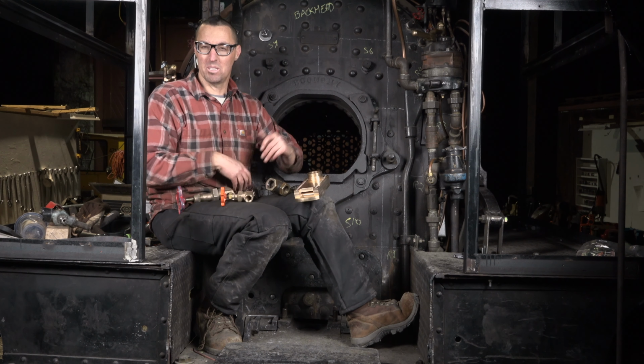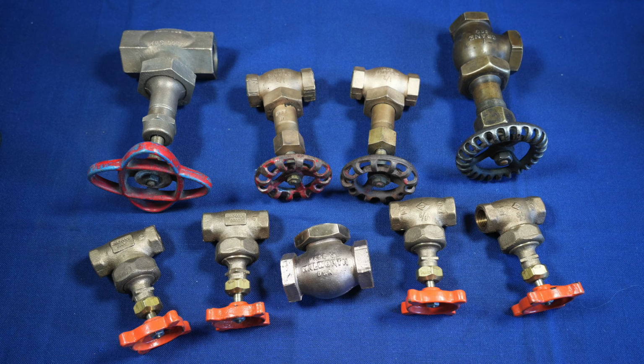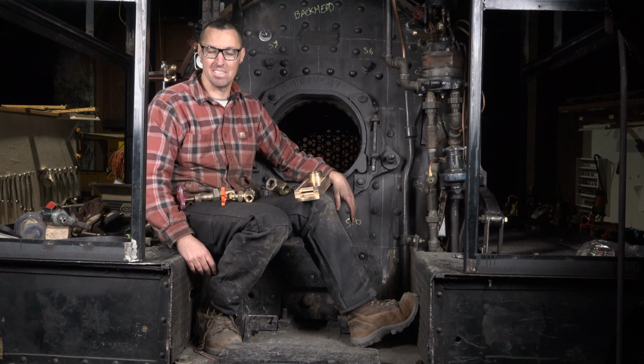Either way, we'll explain how these fit together and how they work together in our oil burning schematic in just a moment.